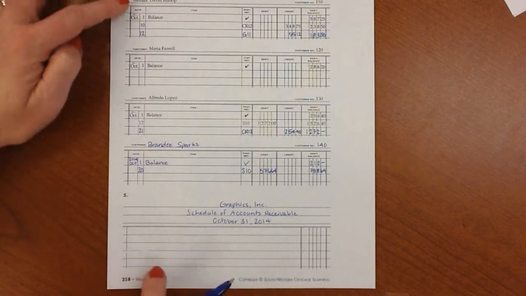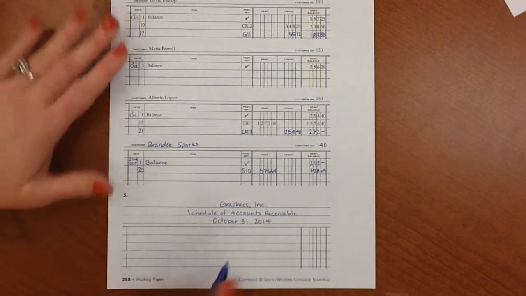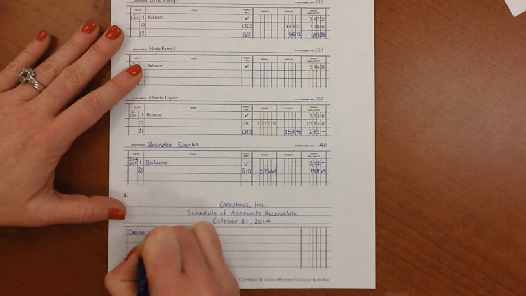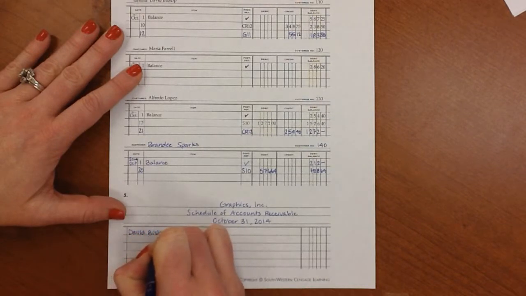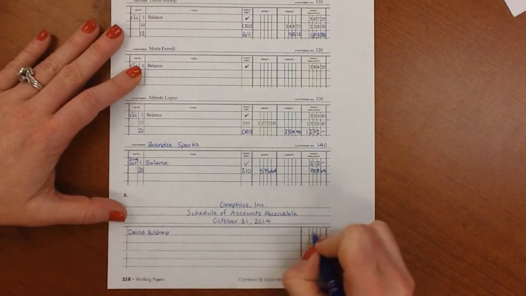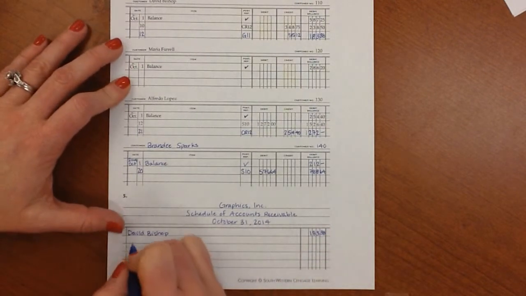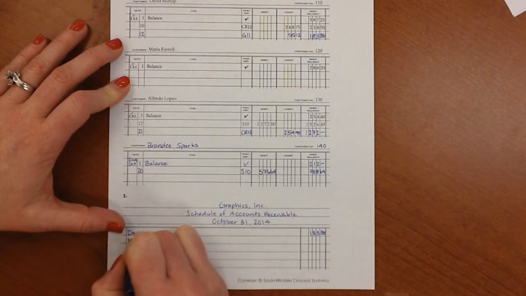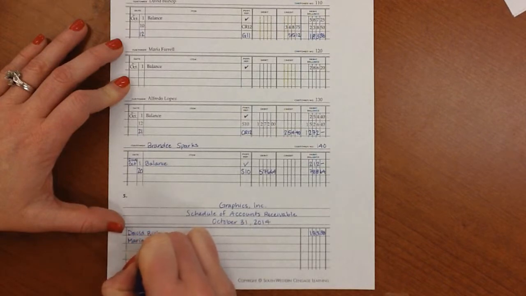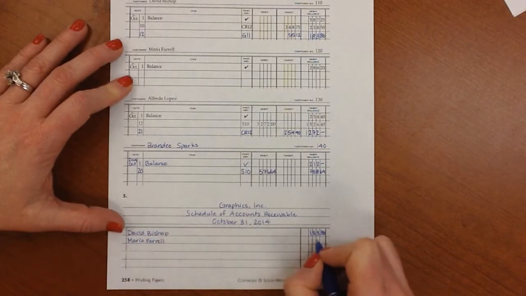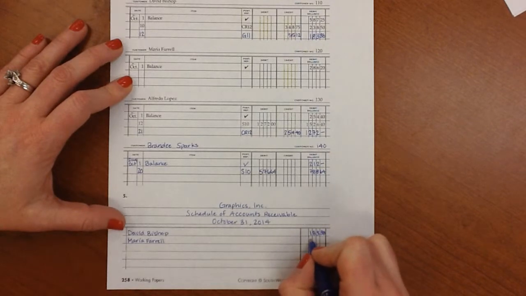Then we go through and we list every account that has a balance. So our first one is David Bishop, and he has a balance of $183.38. Then we have Maria Farrell, $286.20.